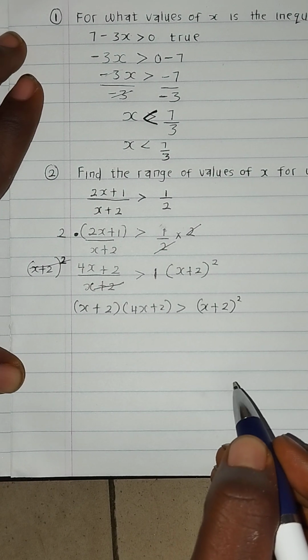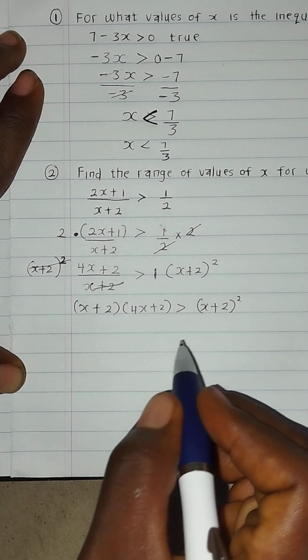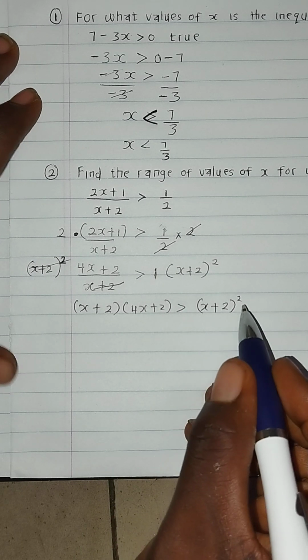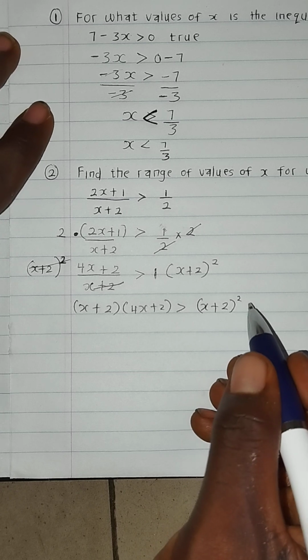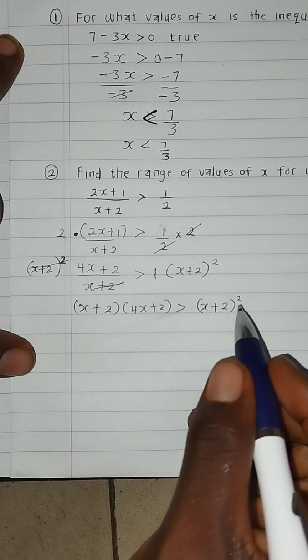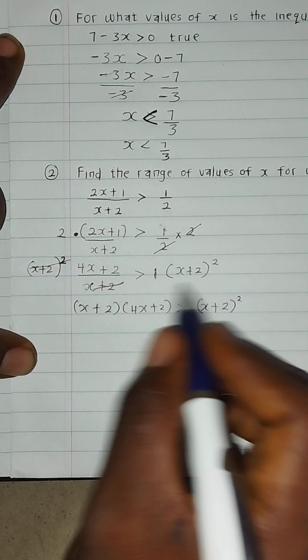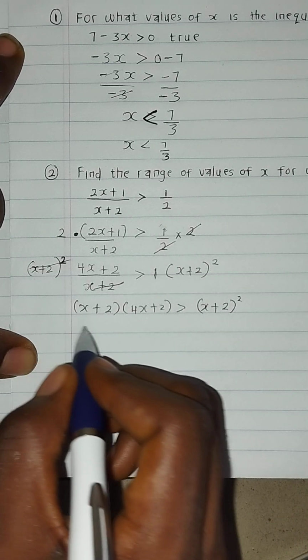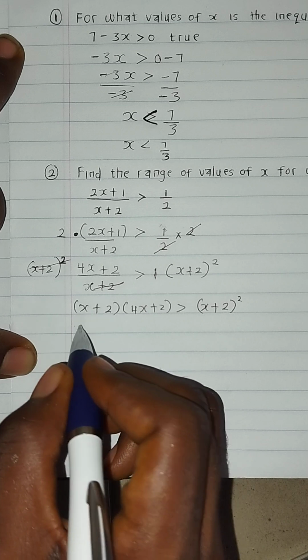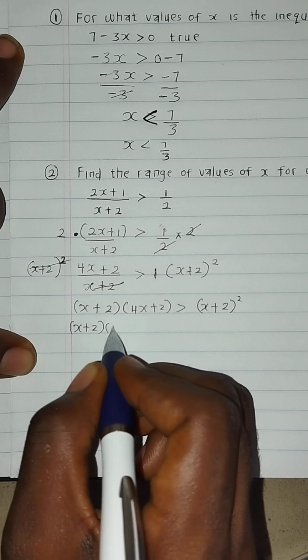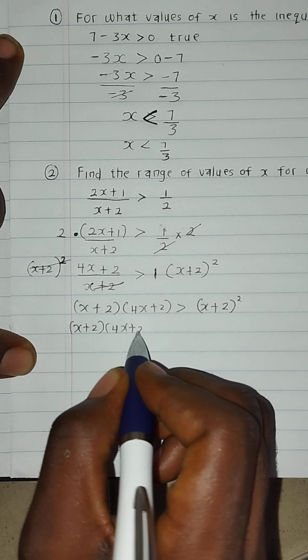Okay, so what do we do here? All we just have to do here is to do what? Don't expand. Expanding this can make it get complicated. It will look complex. Do you understand? So the easiest way of approaching this is to move this to the left hand side. So that will be x plus 2 times 4x plus 2.